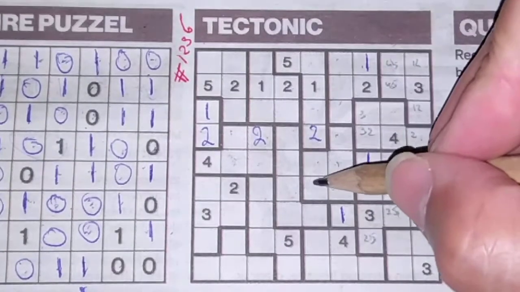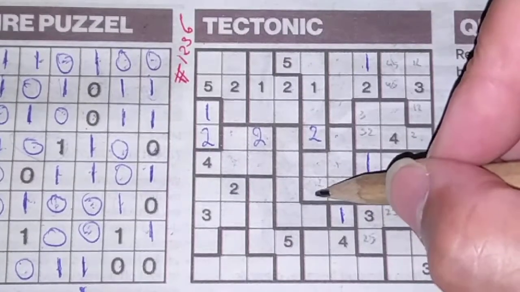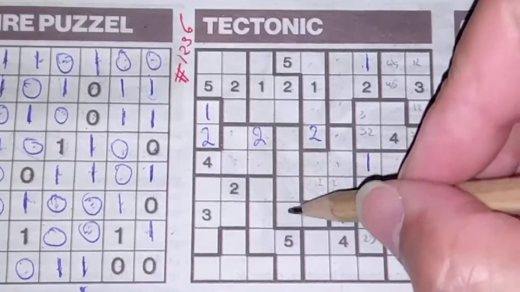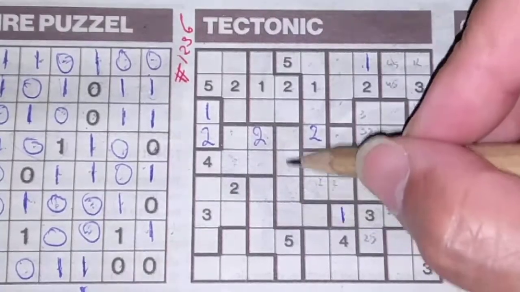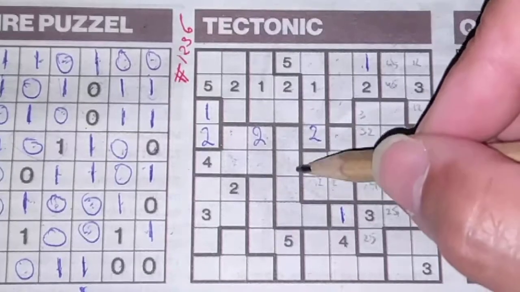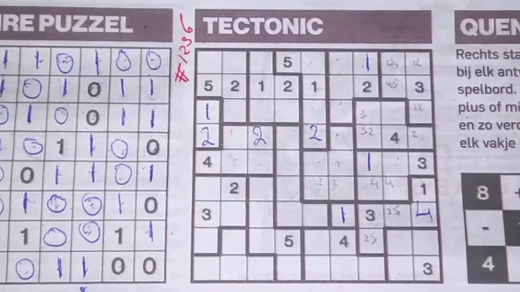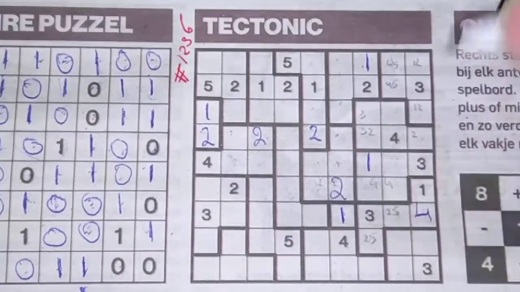The question is, can I place the 2 here? No. Because if I place the 2 here, these 4 boxes surround the 2 cannot be a 2. And also, this box cannot be a 2. So I need a 2 in one of those 5 boxes. So this box cannot be a 2. 1 box left for the 2 should be here.